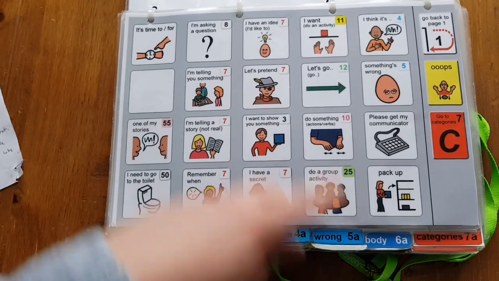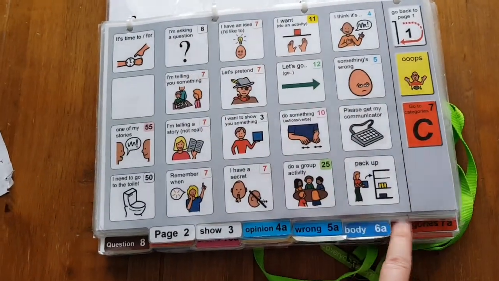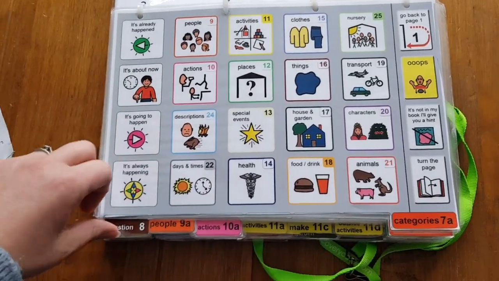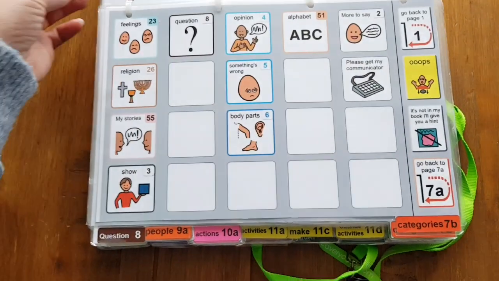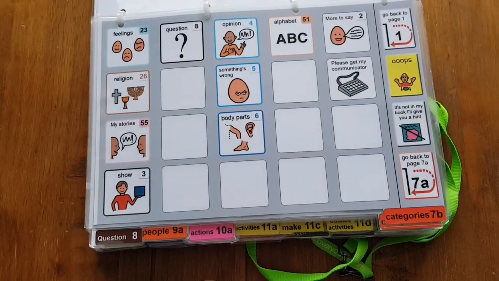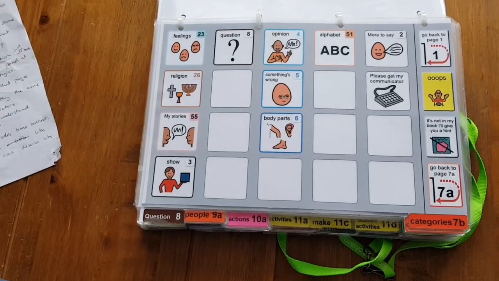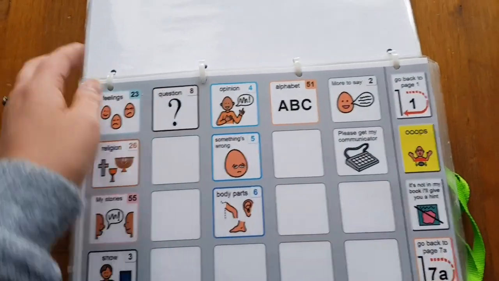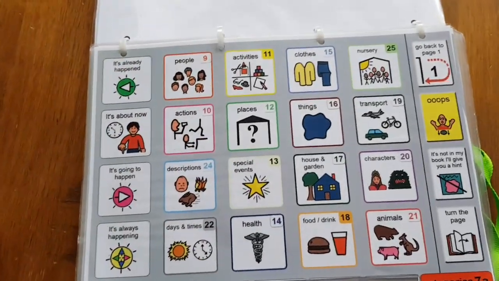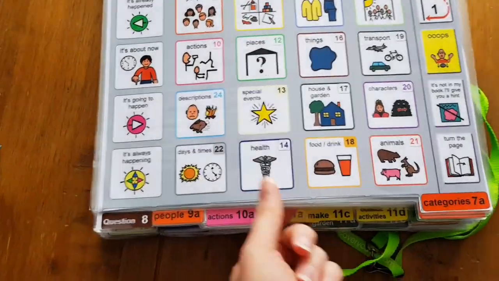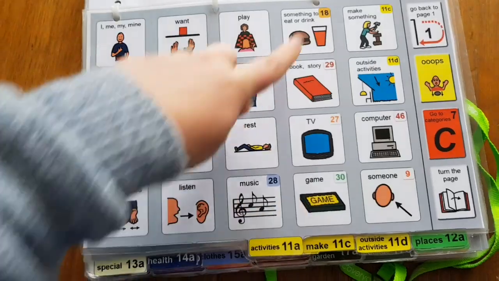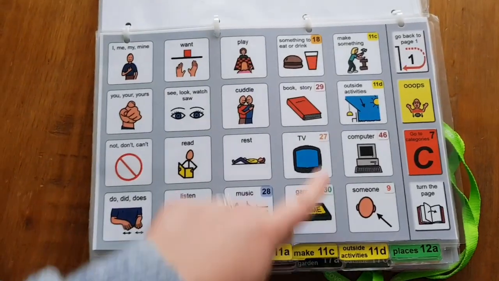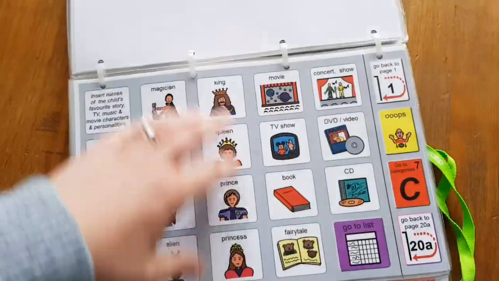So let's go in to see categories. The categories here are really similar in all of the books, and if you turn the page you can see there's lots of different ones, and you can add some more. If you had more, you've always got an alphabet page in all the PODD books as well. So let's go back to 7A. If you were going somewhere like activities, for example, you can see here that there's lots of different things that it relates to. And if you go to the later ones, so page 29, for example.